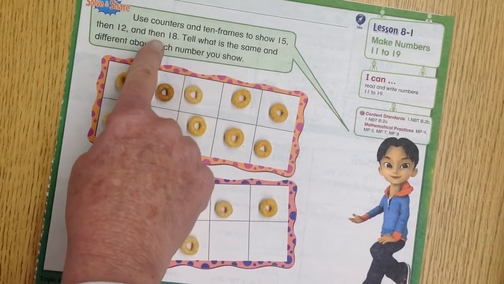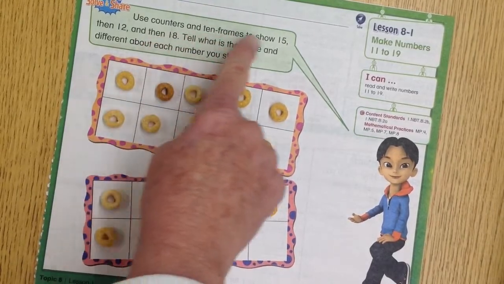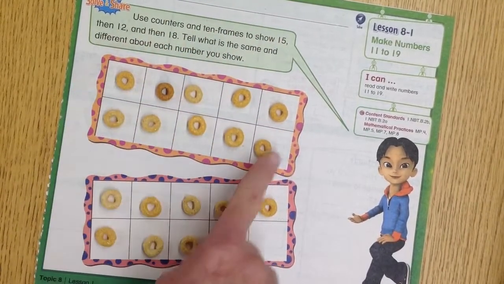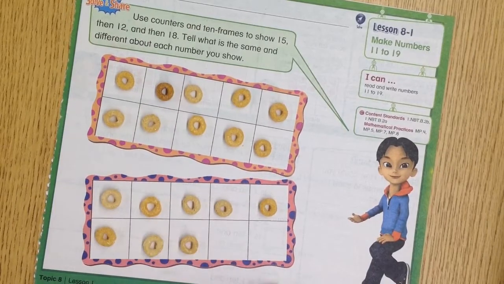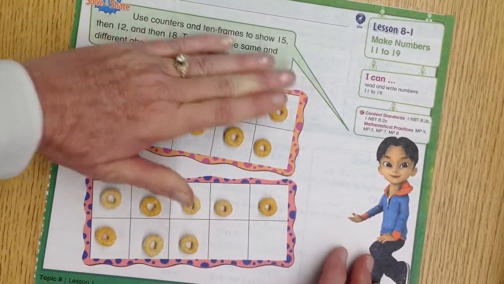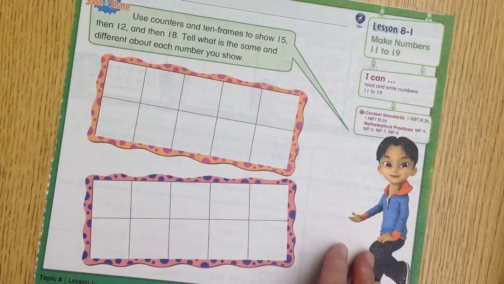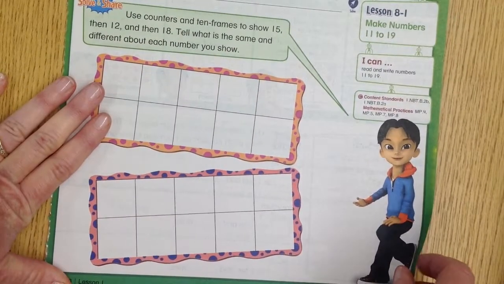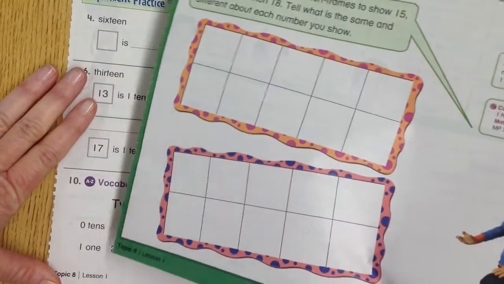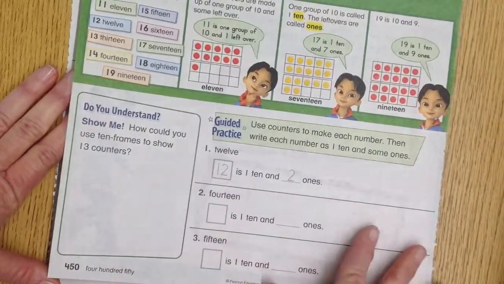Do you see what's the same? They each have 1 10 frame completely filled in and then some extras. Now, you're going to want to be using these 10 frames for the rest of our unit. So I tore out this page that we can use later.